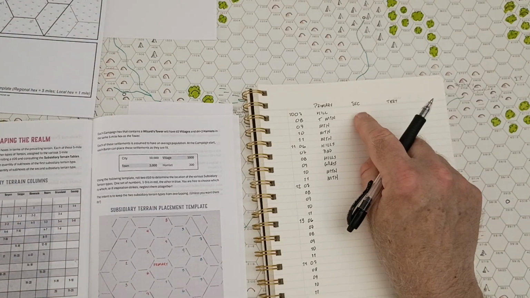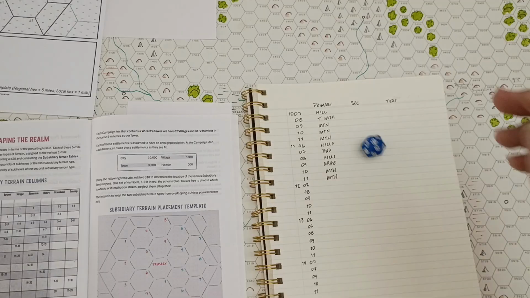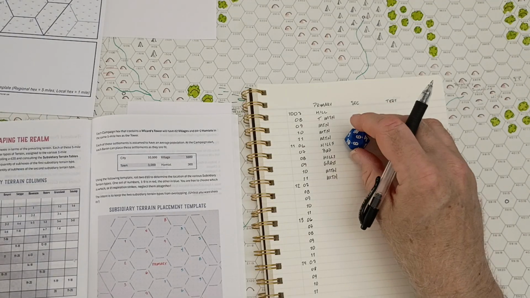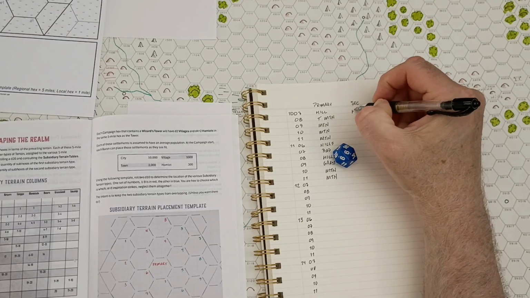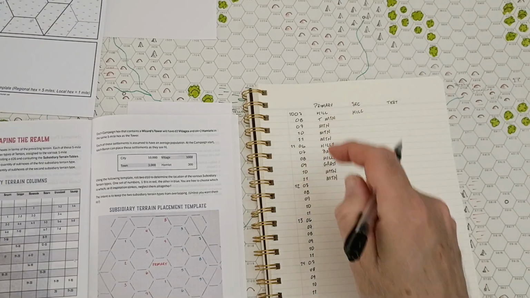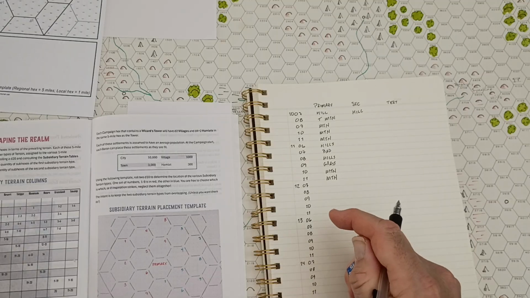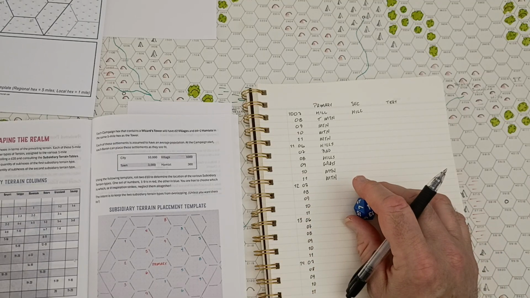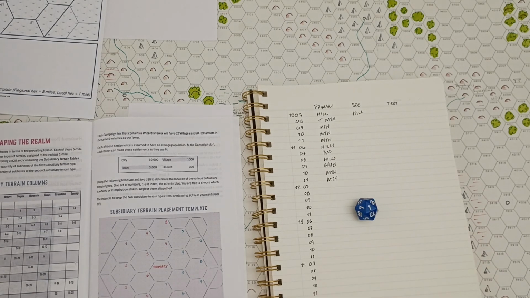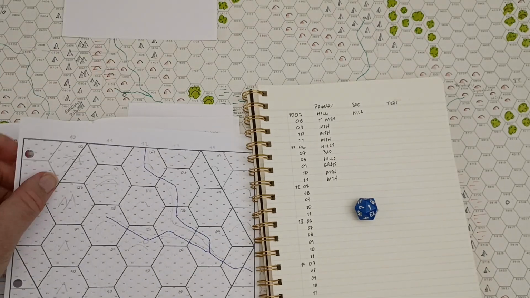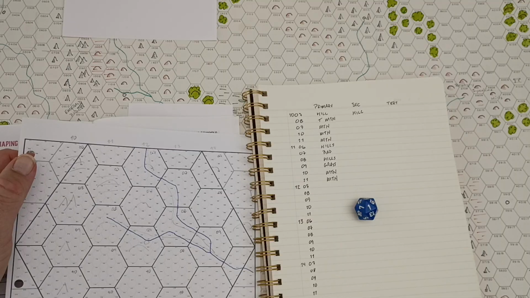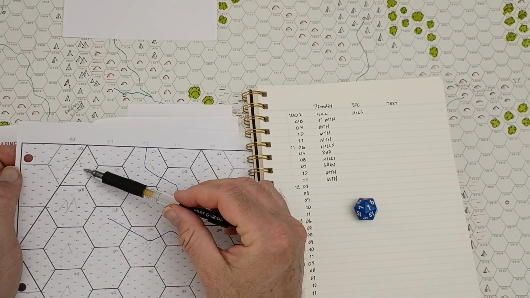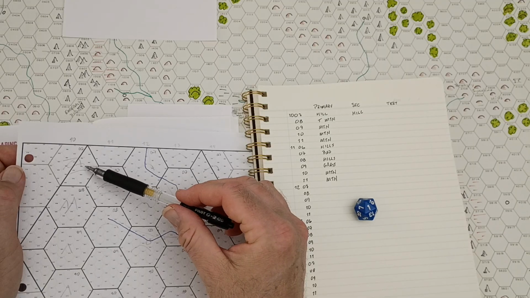So secondary terrain for hill is a 6. That is going to be more hills. Tertiary terrain is a 1. That's going to be a river.